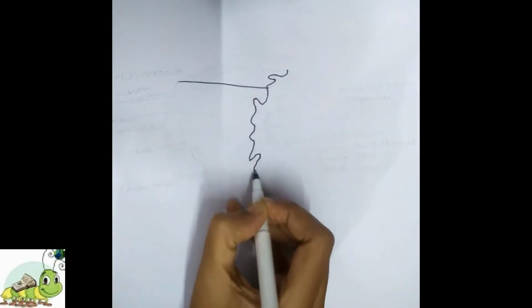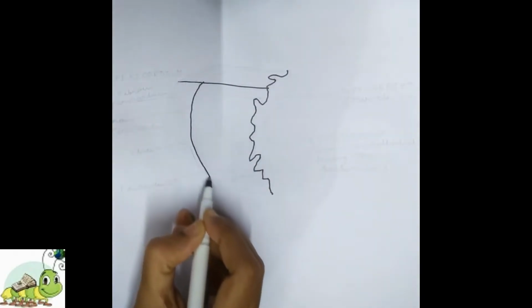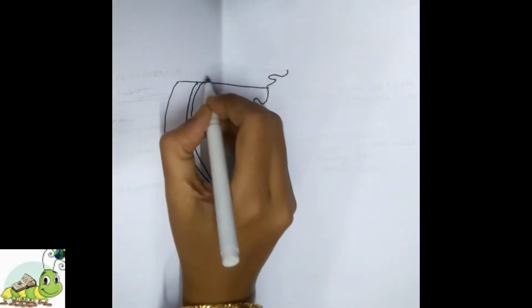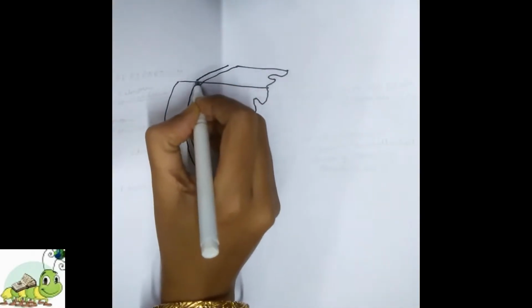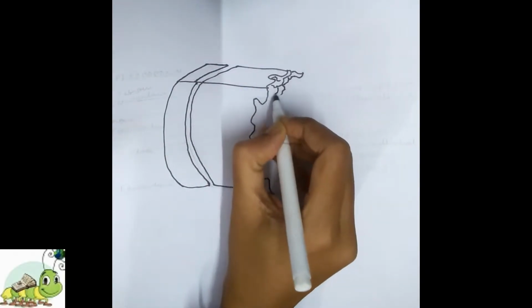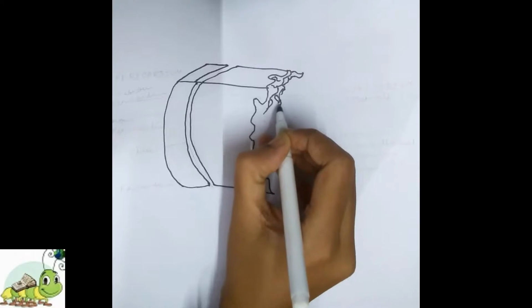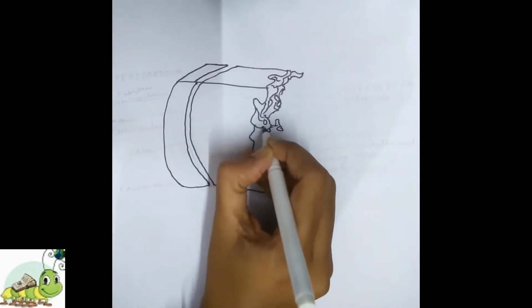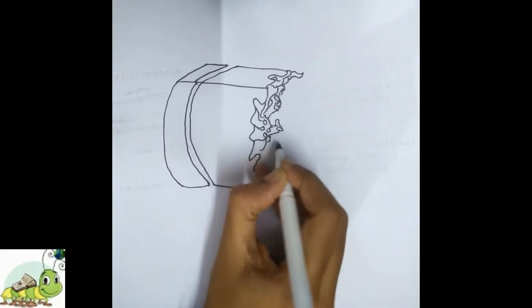Number one is the endocardium. The innermost layer of the cardiac wall is known as the endocardium. It lines the cavities and valves of the heart. Structurally, the endocardium is comprised of loose connective tissue and simple squamous epithelial tissue.